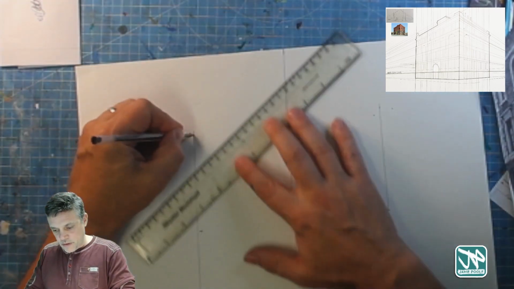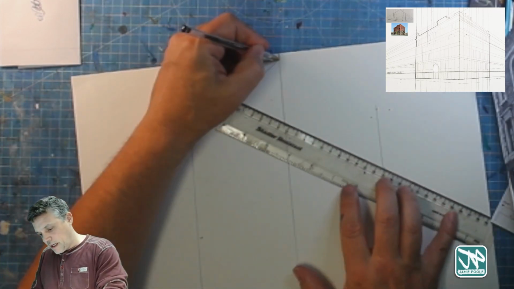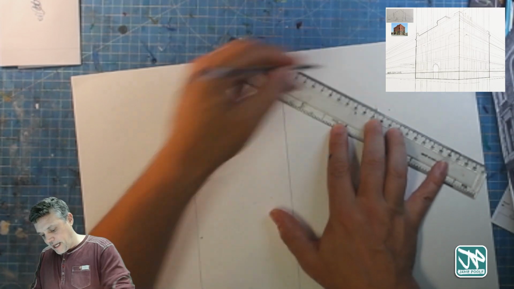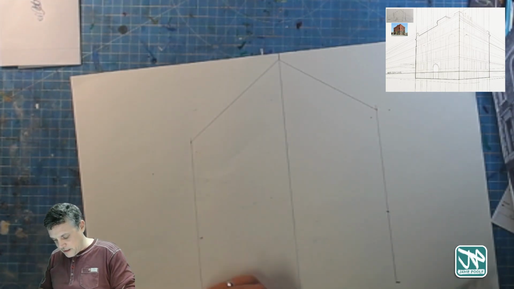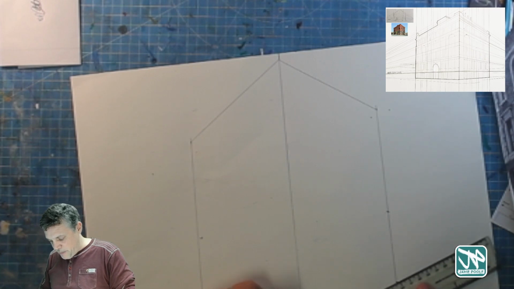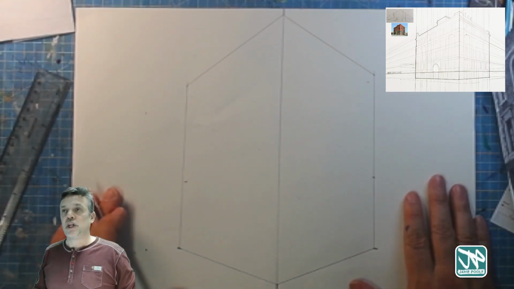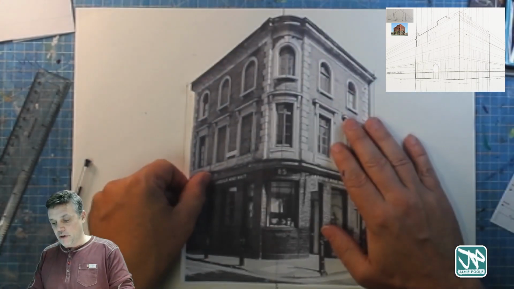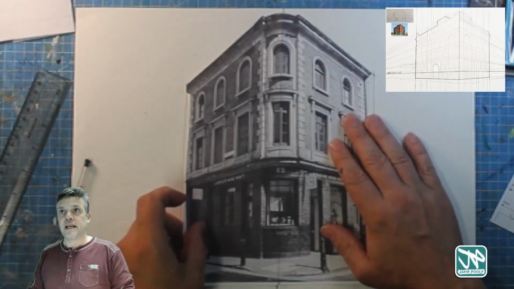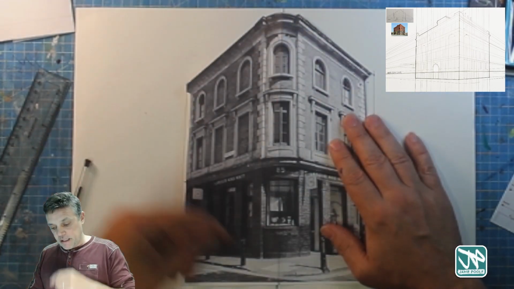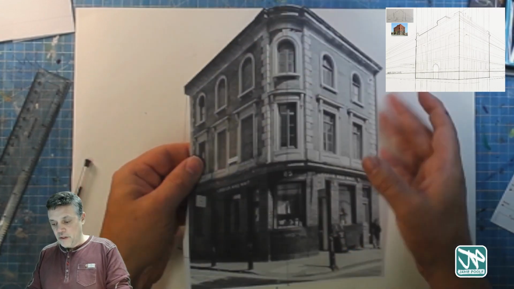So all you do is go around the edges and join up everything, and you'll see how it relates quite closely to the box idea that we were doing earlier. I'm doing this in pen, it shows up a little bit better. So there's my shape of my building. If I put that on the top there, you can see how it reflects that underneath. So it's a much quicker and easier way of starting to put together your drawing.